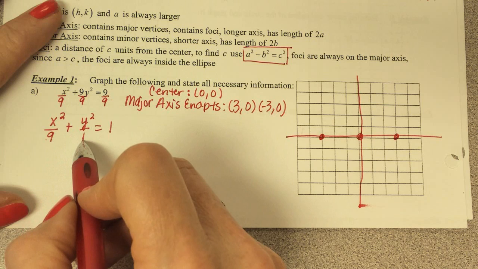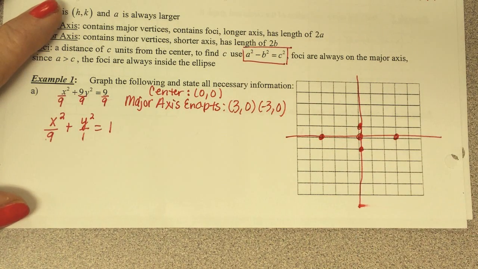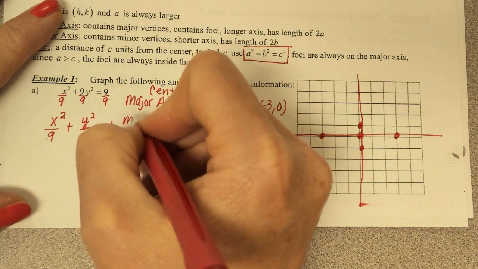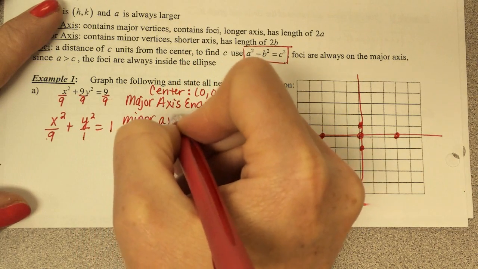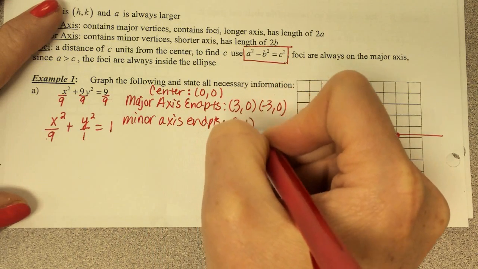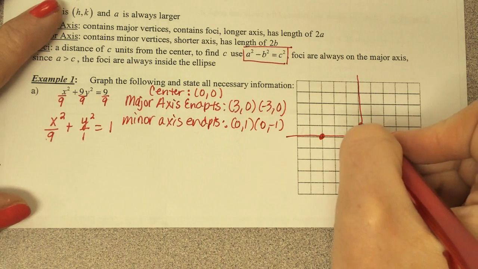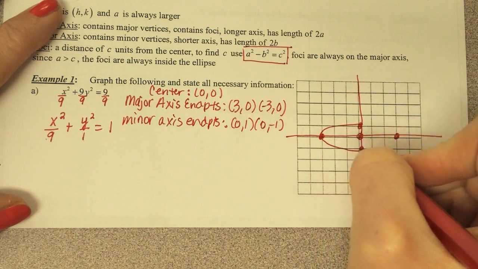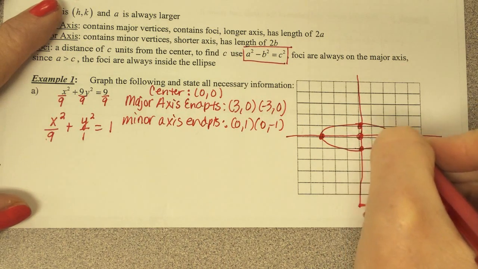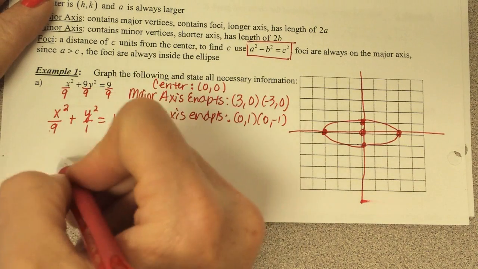The square root of this number is going to tell us how far to go out in the y direction. So how far are we going to go out in the y direction? 1. So I'm going to go up 1, down 1. What do you think those are called then? Minor axis endpoints. So those are going to be at 0, 1 and 0, negative 1. So now I just connect those dots to create the ellipse. There's the ellipse.